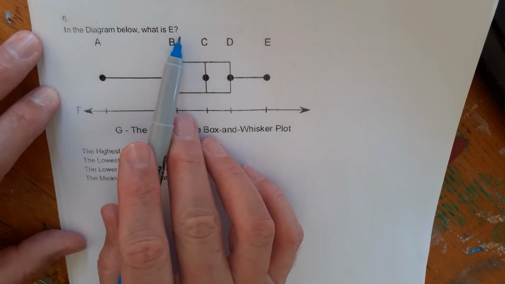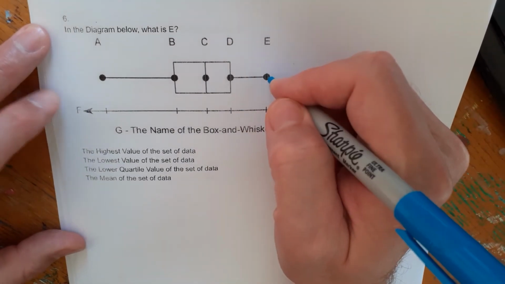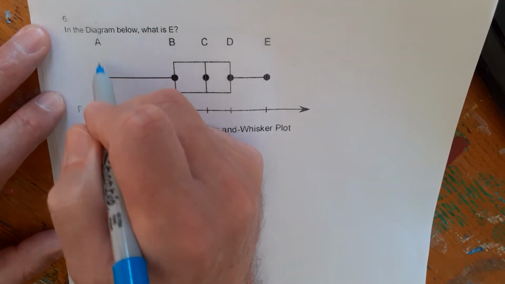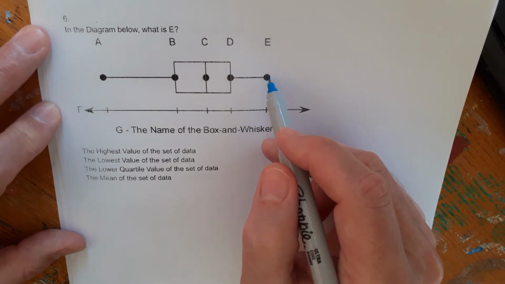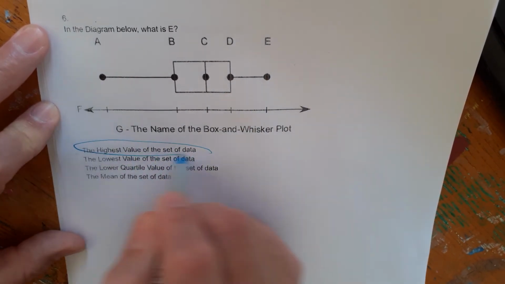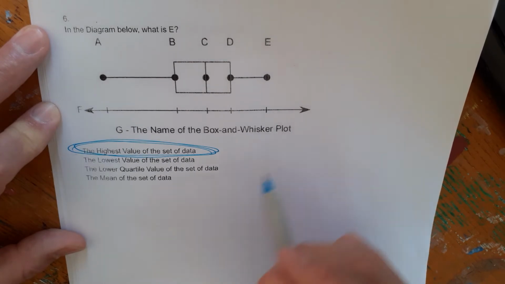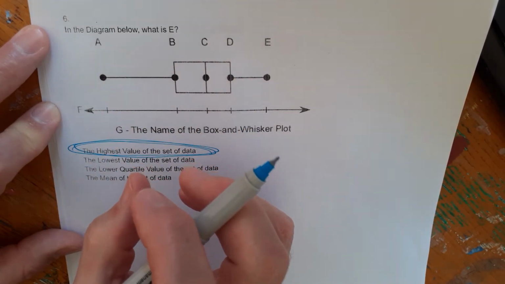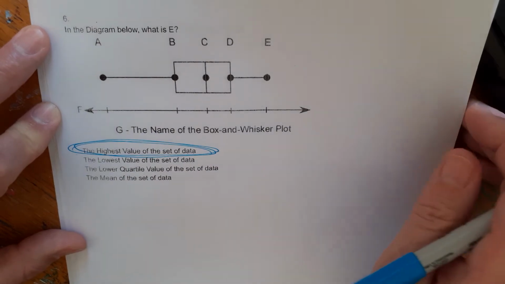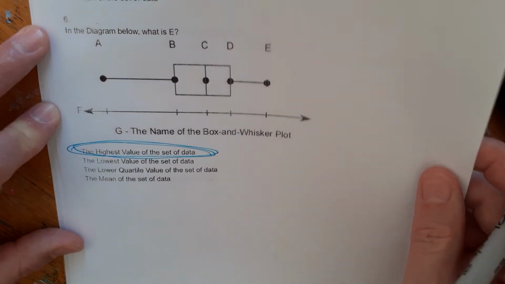In the diagram below, what is E? E is this one all the way up here. If we knew that this was the lowest value A, then this value up here is going to be the highest value of the data. So this is the highest value of the data set. And a set of data is just points all over the place. This device groups them into understandable components for us to now use in analysis of what the data means.